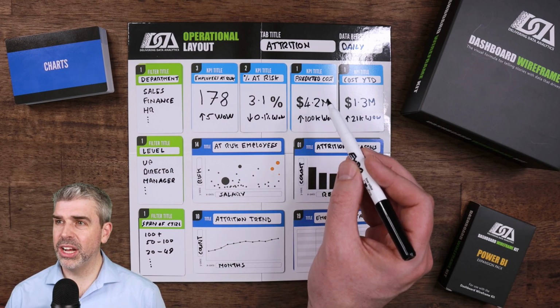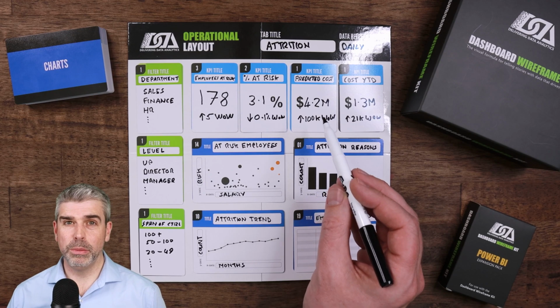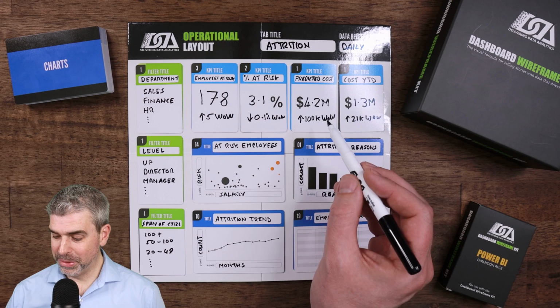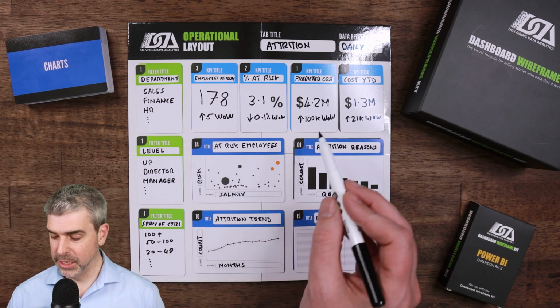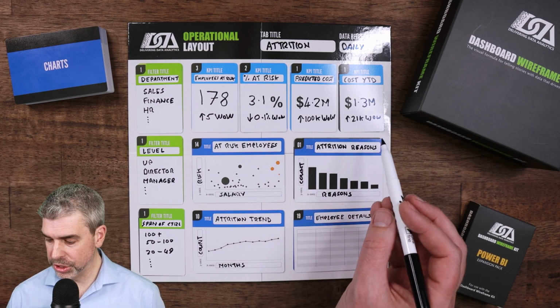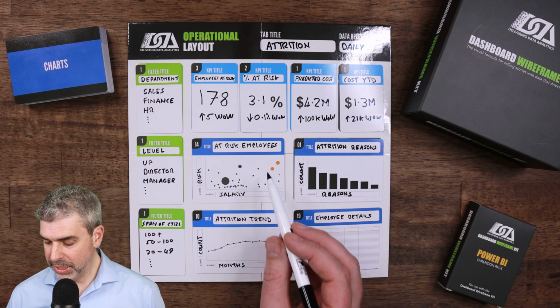The predicted cost is 4.2 million. So this is what we're predicting. So there's an imaginary model behind this, right? Where we're predicting if we don't take action right now with these employees that are at risk, we think we're going to lose 4.2 million, or at least that's going to be the cost of attrition. And then our actual cost year to date is 1.3 million. So let's get into this here.